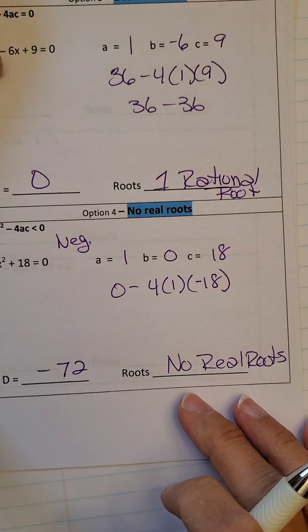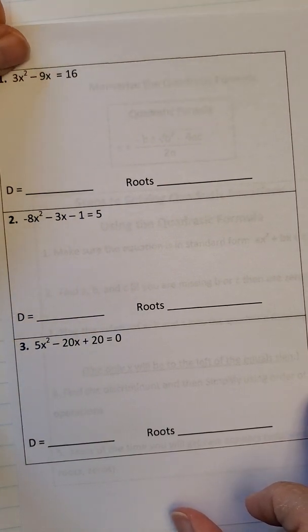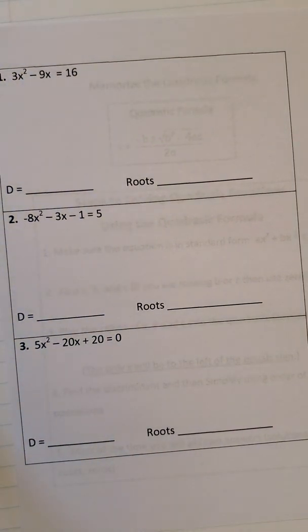Those are the 4 options. Write it down. Let's get started. So now we're just going to go through a few examples of finding the discriminant and seeing what kind of roots they have.